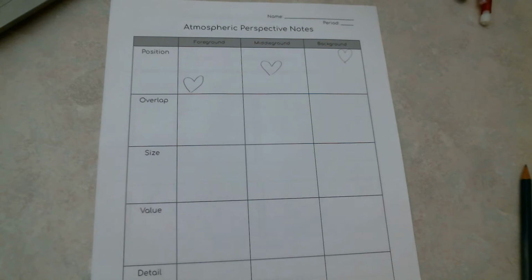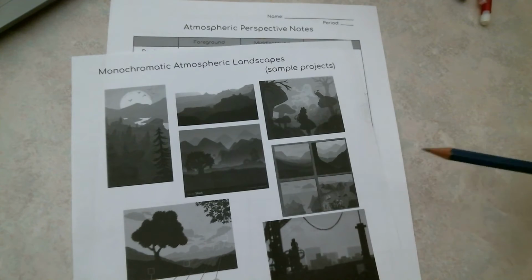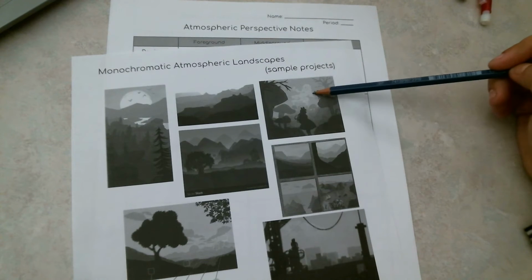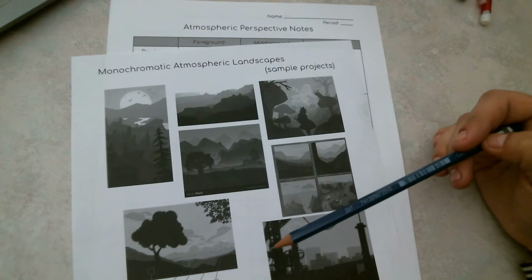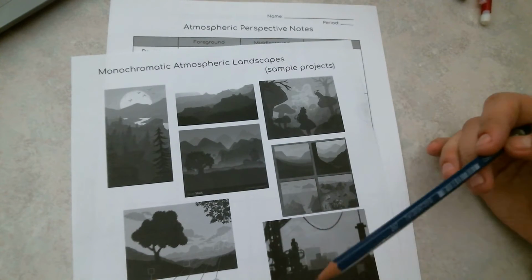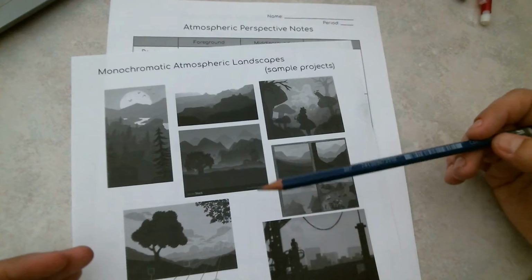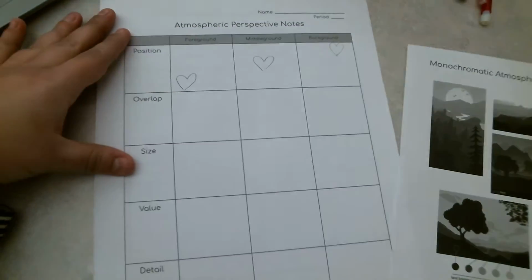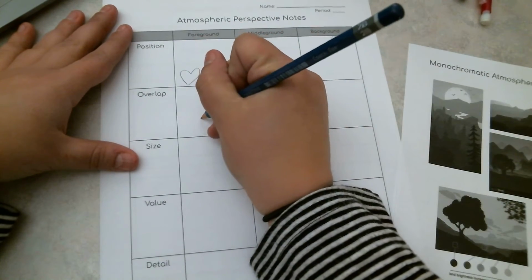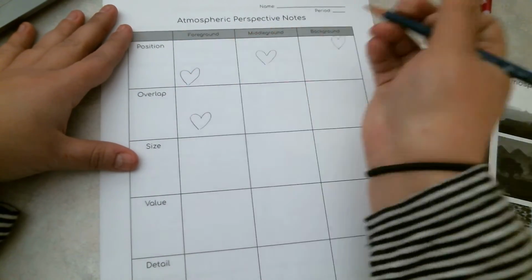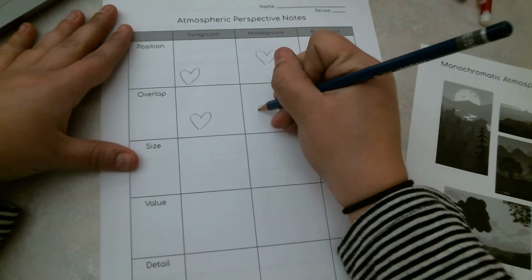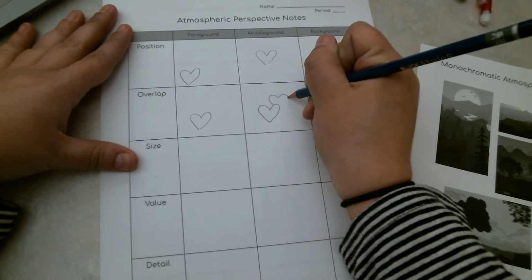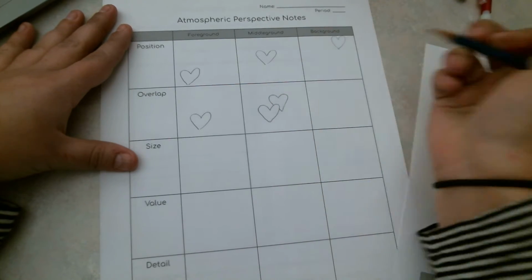The same concept falls into place when we start to talk about overlap. So when you're drawing things and something is in the background, you're not going to see all of the detail of that. So you're not going to draw the whole object. You want to draw what's closest to you first and then overlap and build things behind it. So if I am drawing something in the foreground and it's close up, I'm going to draw that up close. And then when I get to the middle ground, those are going to start to come behind the things in the foreground.